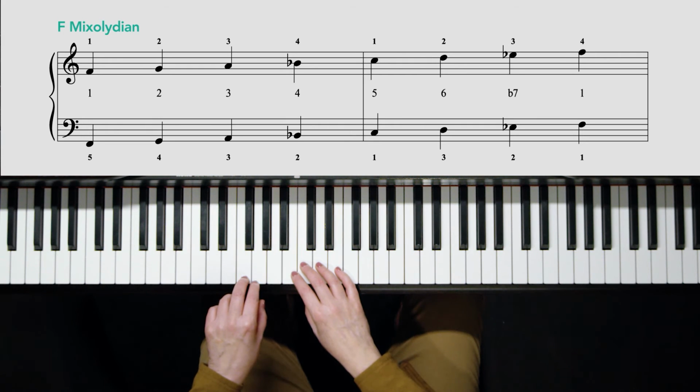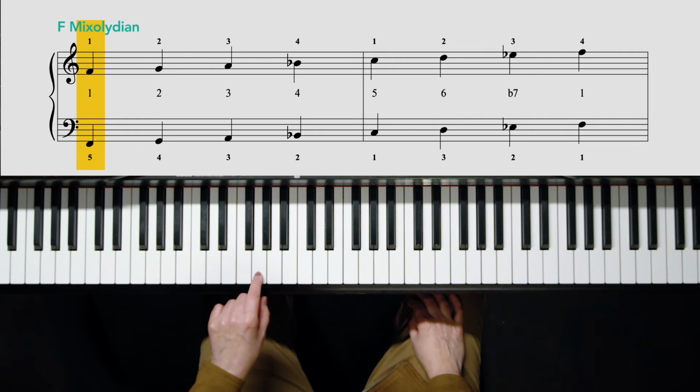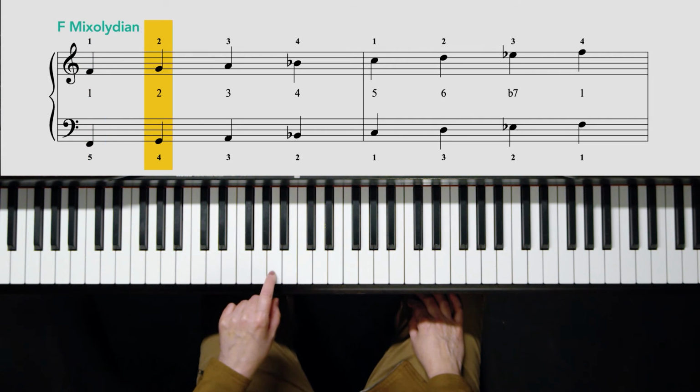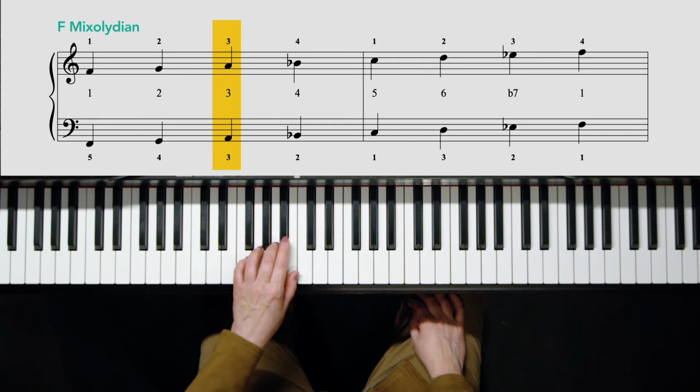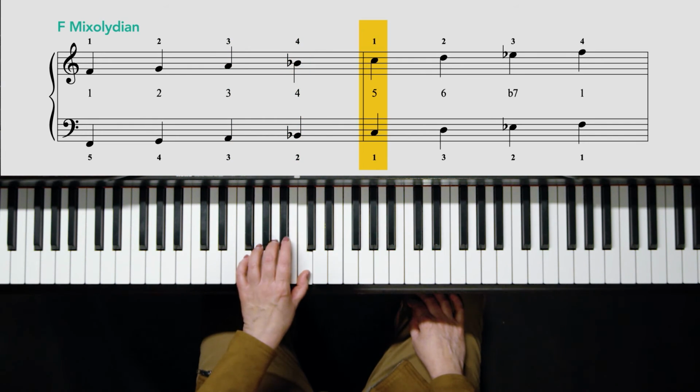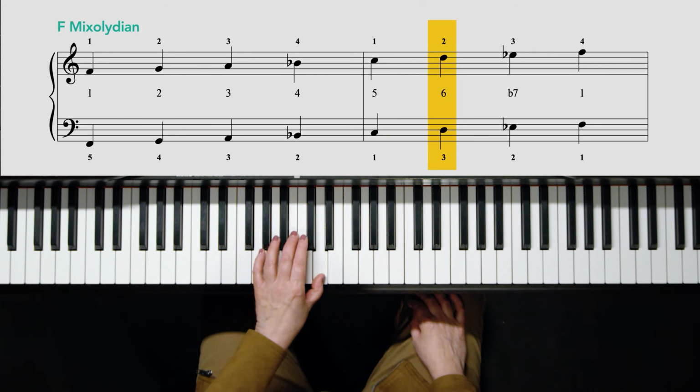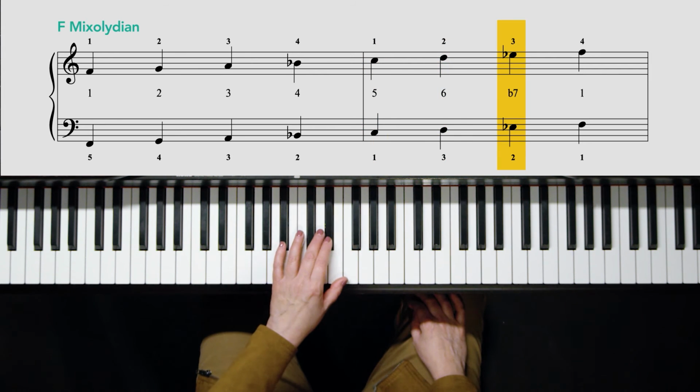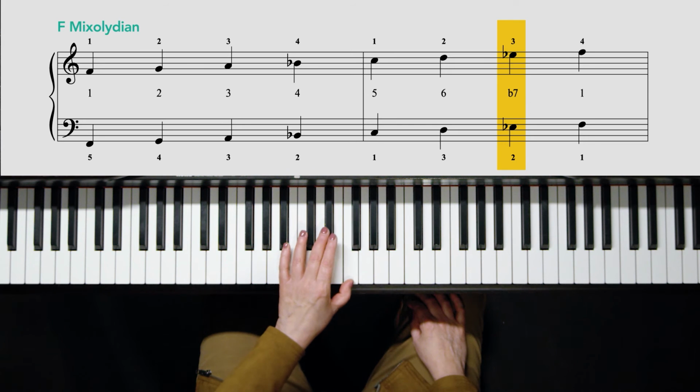Now, the best way to think about modes and finding them in different keys is by using the numbering. You can also use the interval structure. So let's look at it in an F7, F Mixolydian: major second, minor second, major second, major second, minor second, and then we're back home at F.